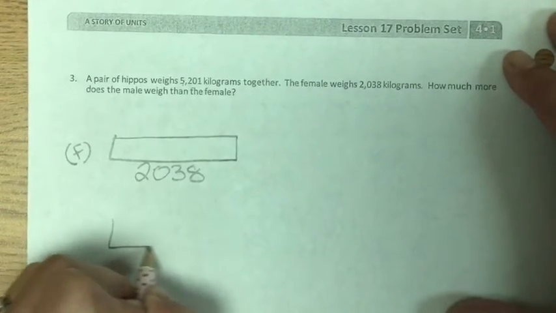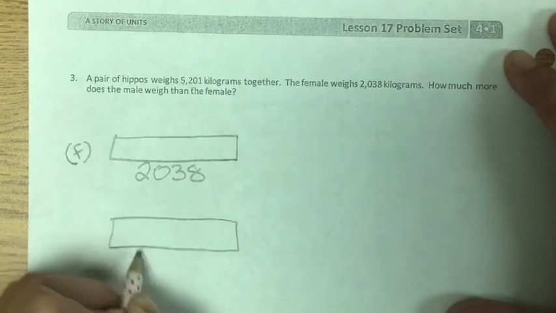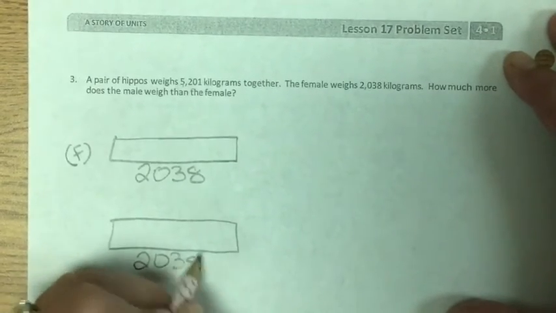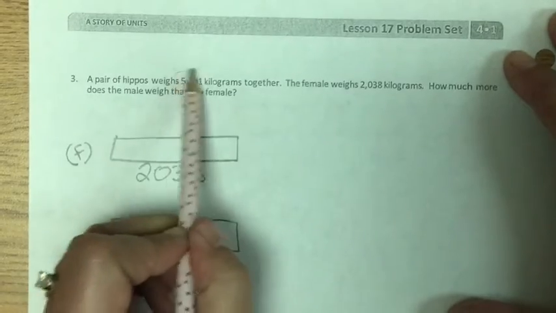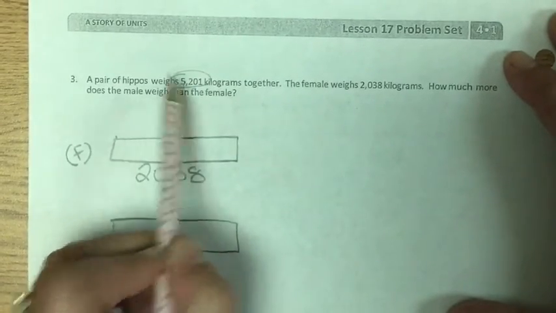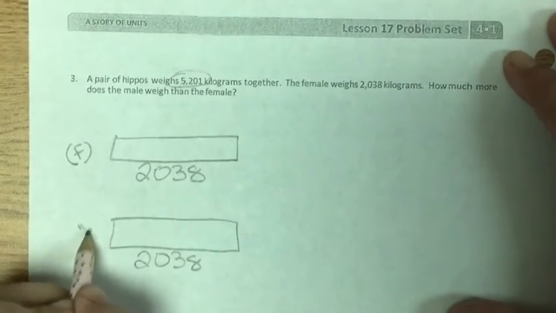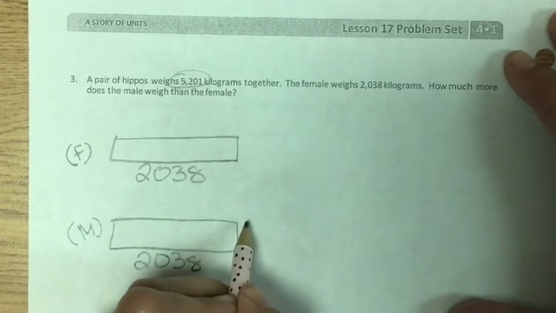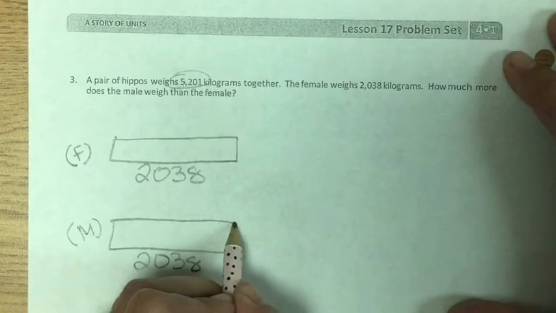Well, I know that the boy weighs that too, but I'm also thinking because this is a bigger number, so the boy or male, he's going to weigh a little bit more.